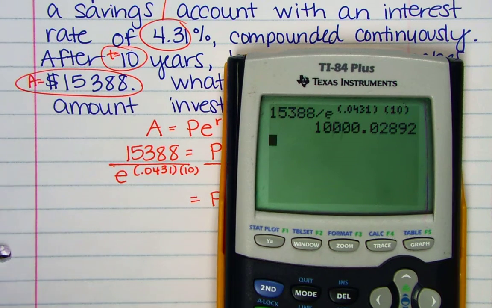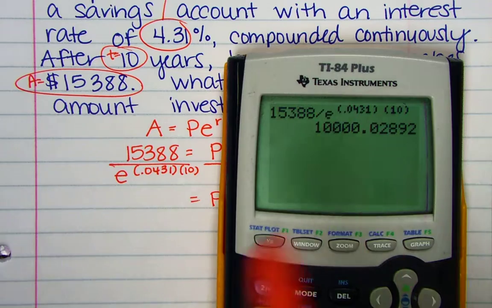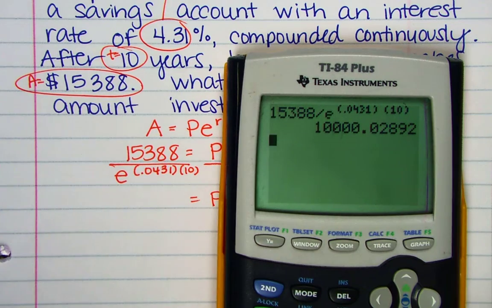We're about 10,000. I tried to make it 10,000 exactly, but with all the decimals, it wouldn't get perfect. So it's $10,003. But it was about $10,000. Y'all got that?